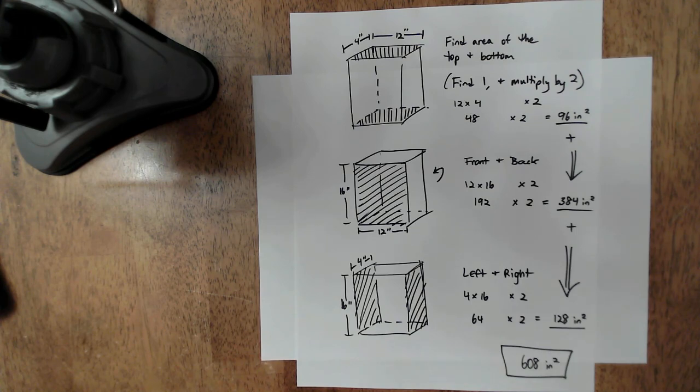Whatever the shape is you're working with, you literally just have to figure out how many sides you are dealing with, what the area of each side is, and then add it all together. It works the same way if you've got a trapezoid or a parallelogram or an octagon, whatever. You just need to count and recognize how many sides there are, and then you calculate the area for each side, add it all together, and it's as simple as that. So that's how you find surface area.